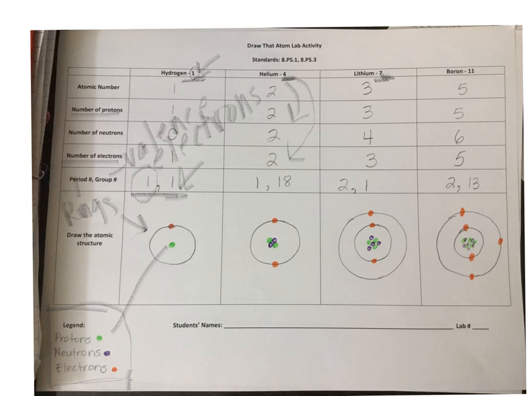So protons and electrons will be the same number. Then take the mass, which is 4, minus the number of protons to get your neutrons. So 4 minus 2 equals 2 all day, every day. So now we have our numbers. So now I know what all I'm putting inside this atom.